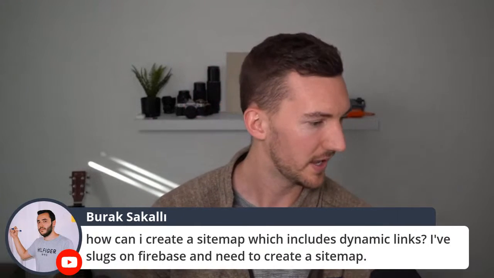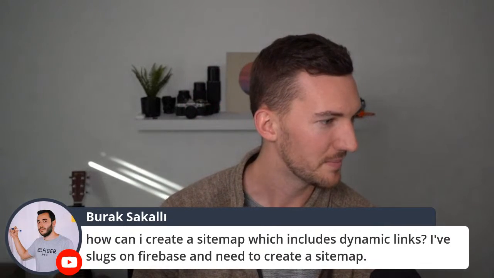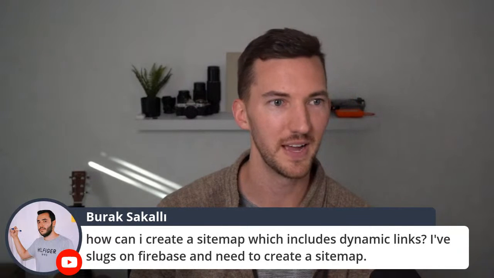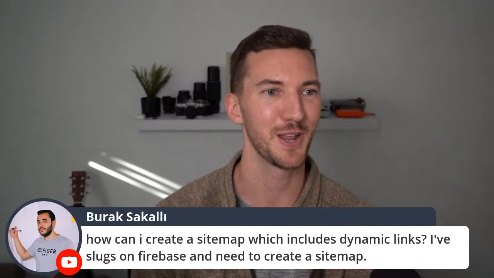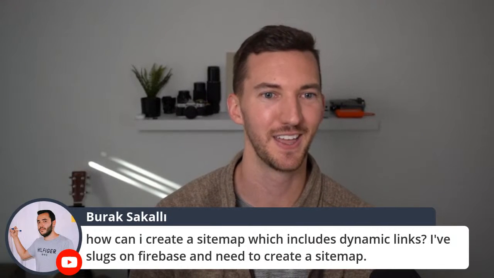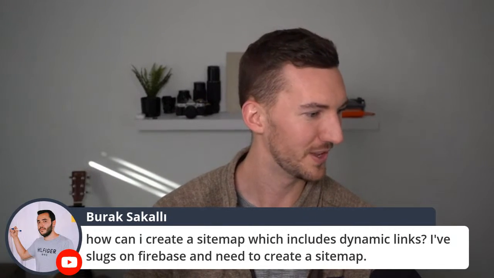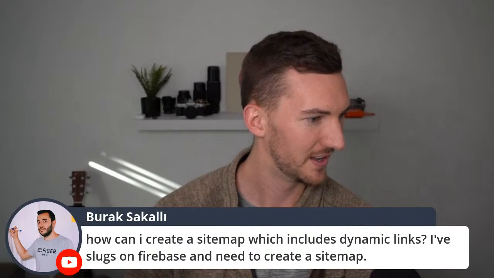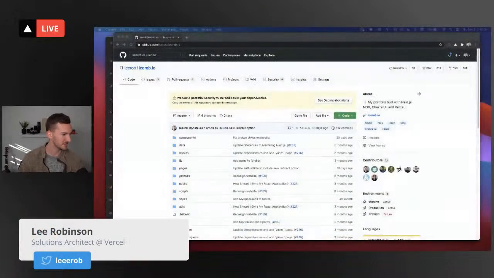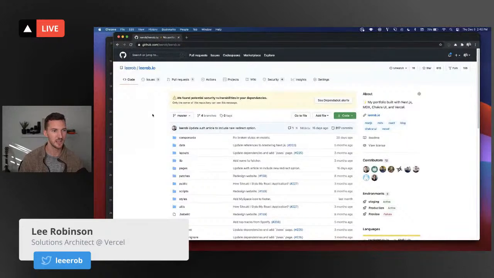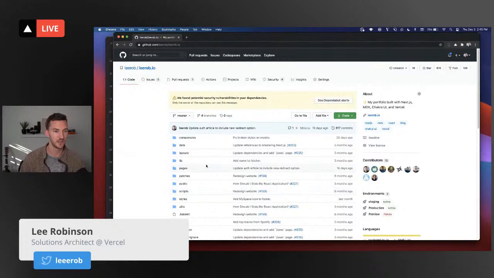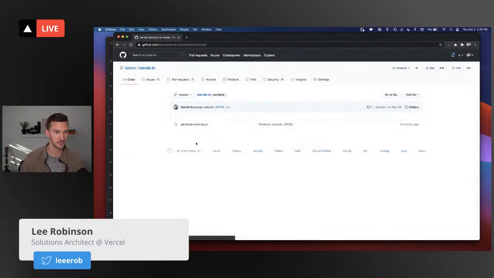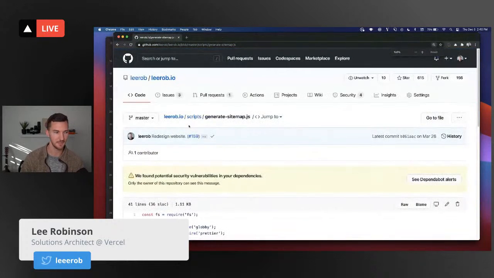What I might do is try to go back to my screen sharing, and I could pull up examples as I'm talking about them, so that it's less hand wavy and more like, that's actually how you do that. So let me do that. In my repository, leerob/leerob.io, if you go into scripts, I have this generate sitemap.